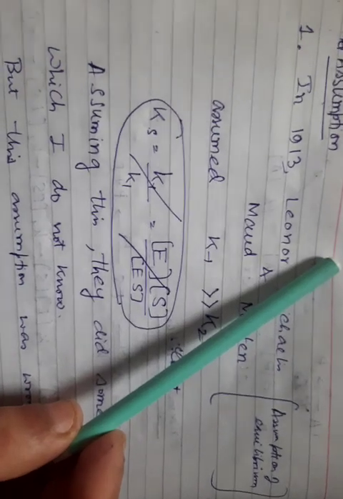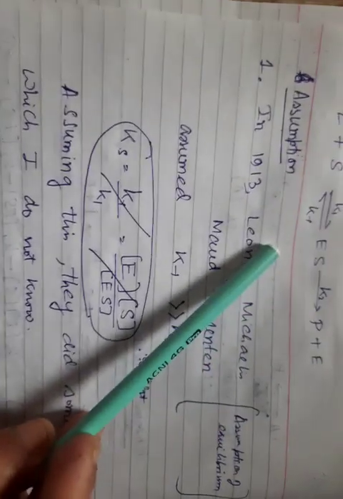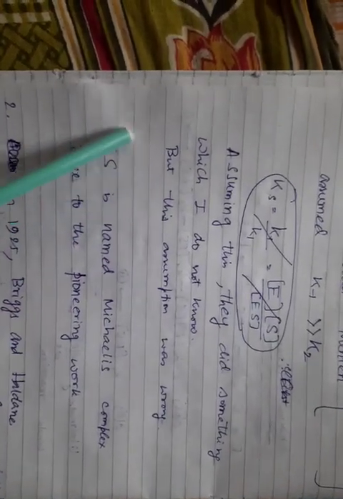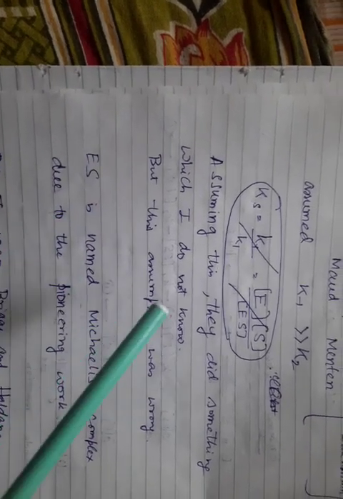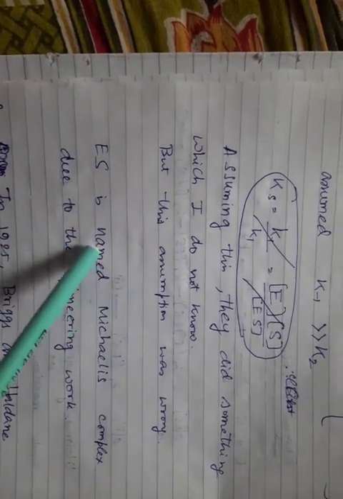Their assumption was actually wrong, but that was a pioneering work. The complex ES, the enzyme and the substrate together, is known as the Michaelis-Menten complex.